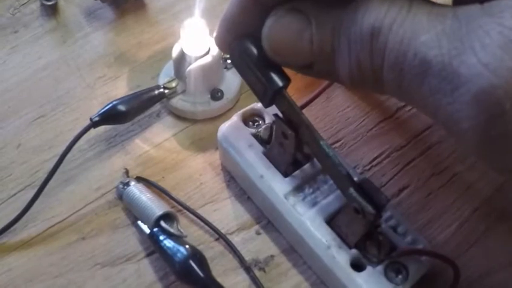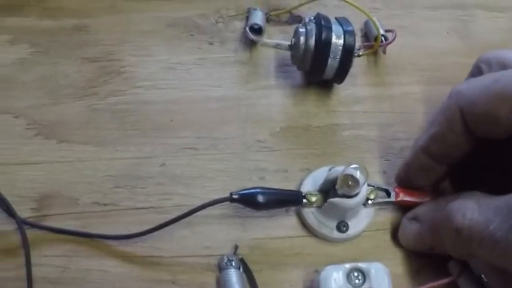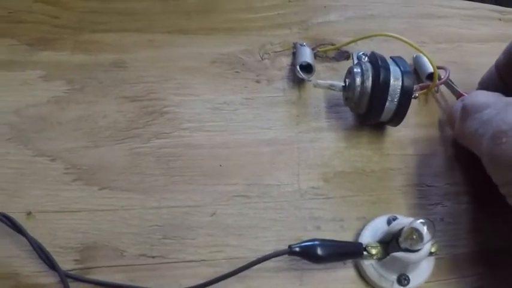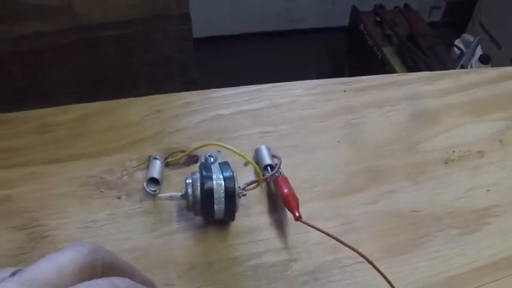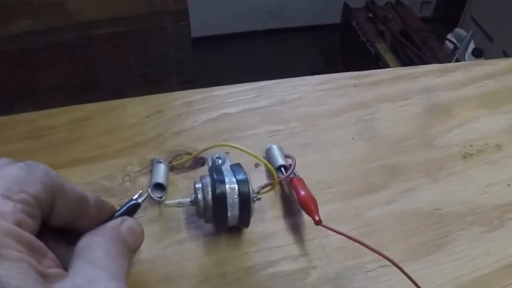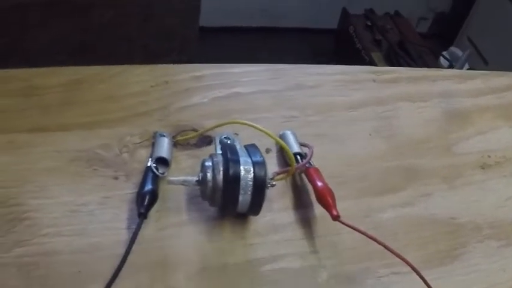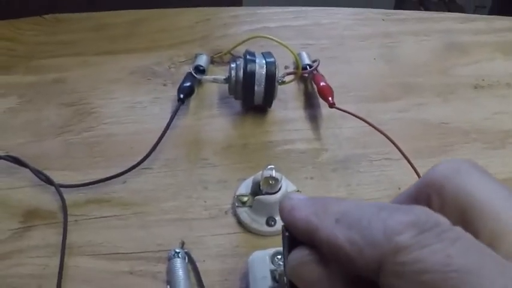Okay, well, let's try something else. Let's take these wires that are on here and let's put them on something else. Let's put them on a motor. All right, I'm going to take this off here and put it on there. Okay, now let's try it again. We're going to flip our switch and see what happens here.